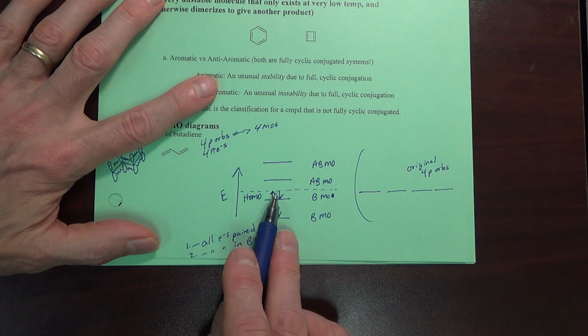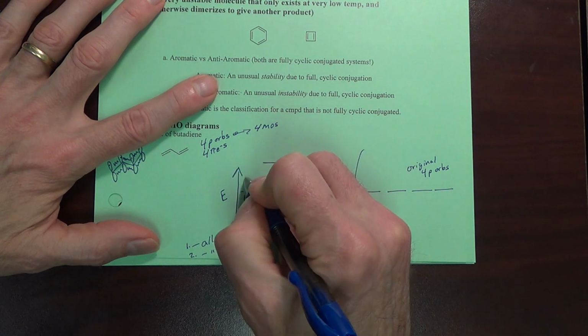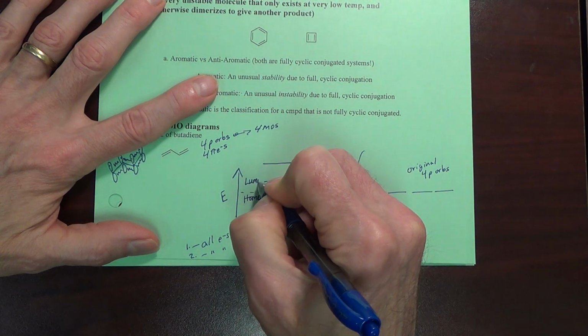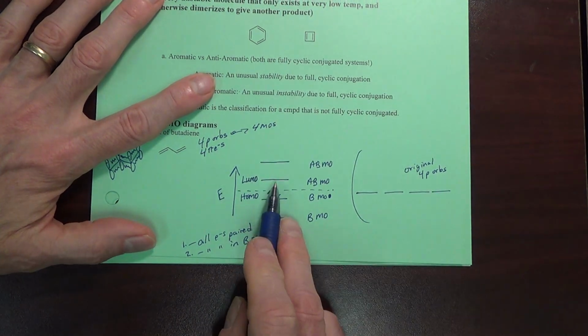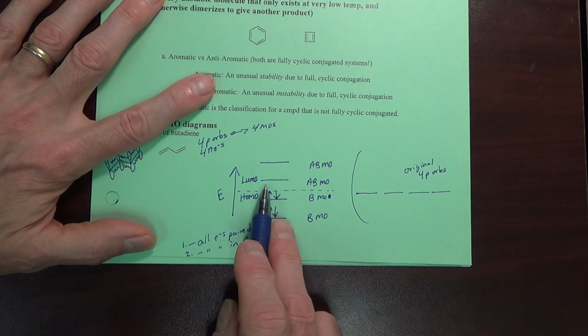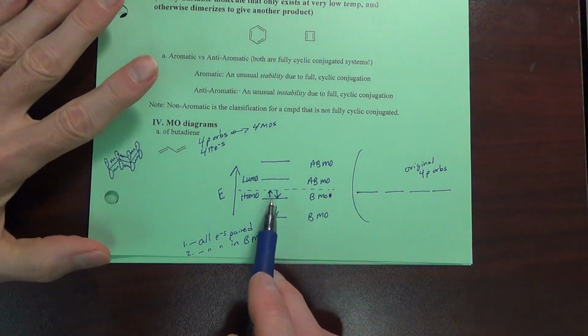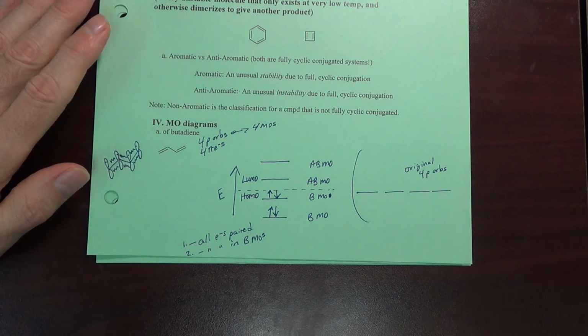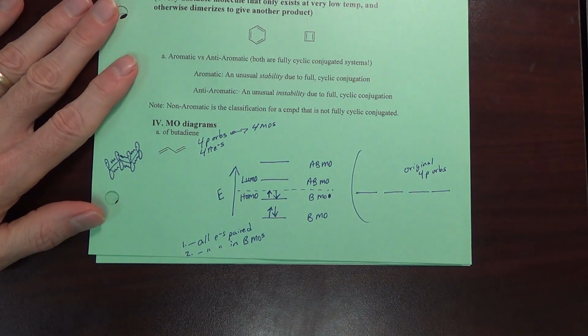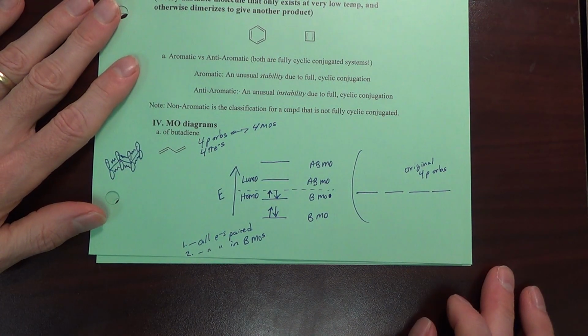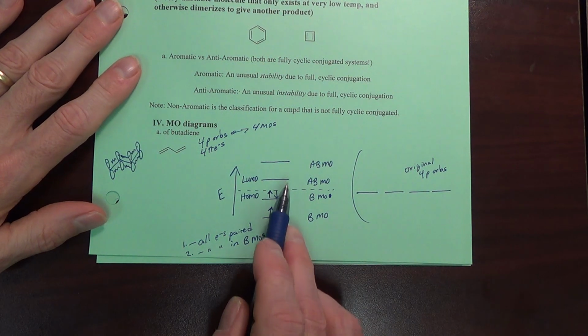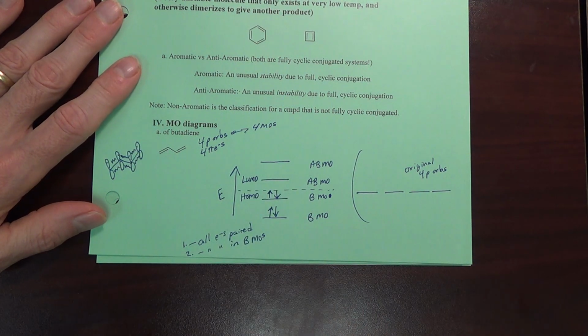Highest occupied molecular orbital. And this would be called the LUMO, the lowest unoccupied molecular orbital. And you often hear of an electron being excited from the HOMO to the LUMO.